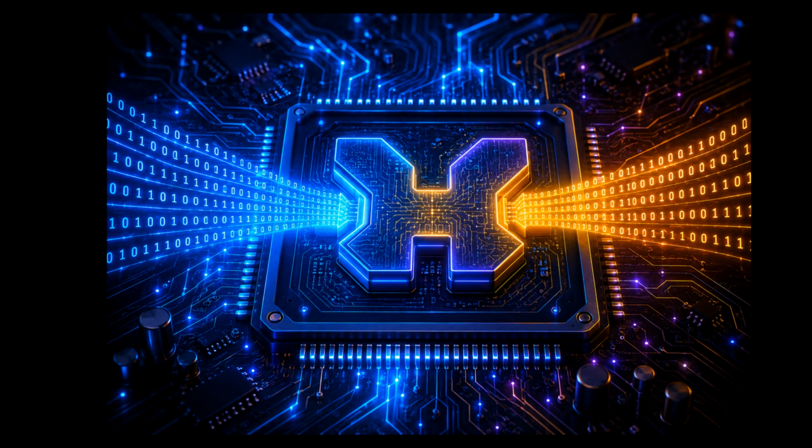The arithmetic logic unit, or ALU, is where the real calculations happen. Binary data enters the ALU. It performs arithmetic and logical operations, then produces a new binary result, ready for the next instruction.